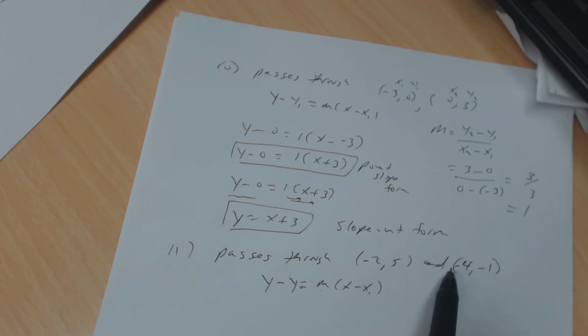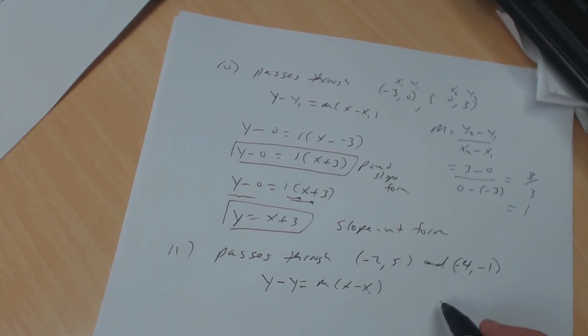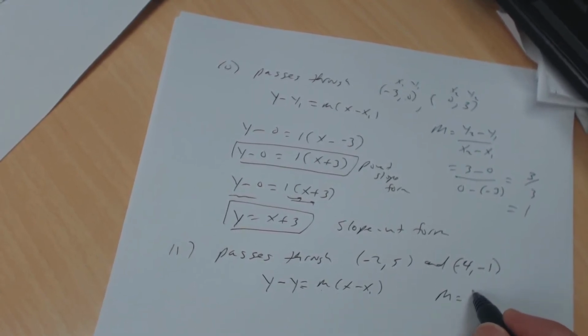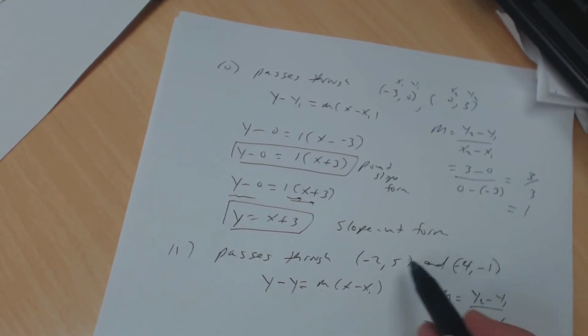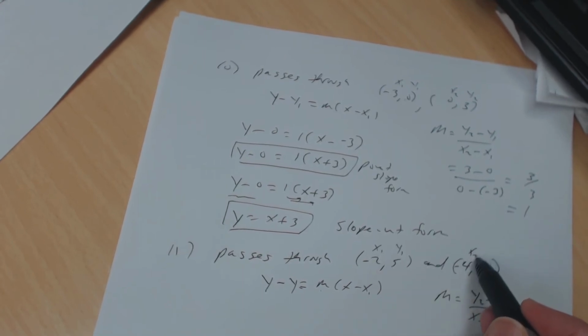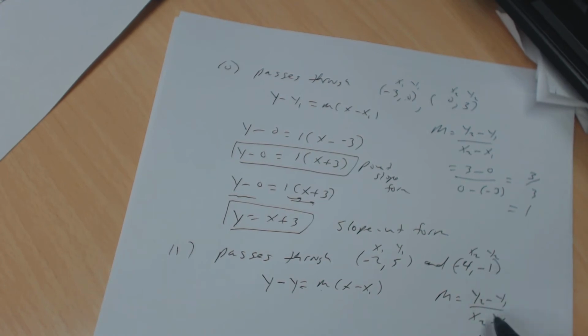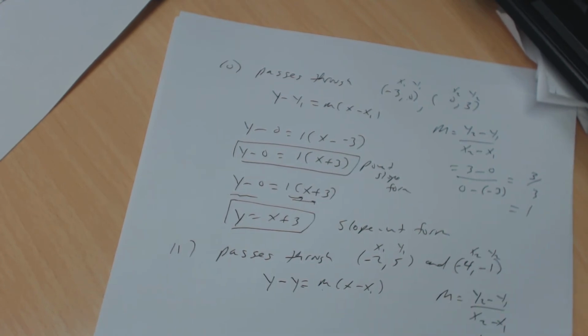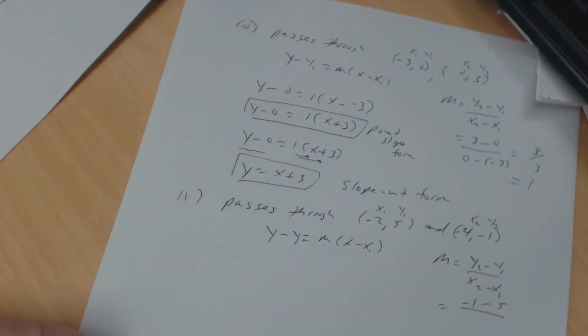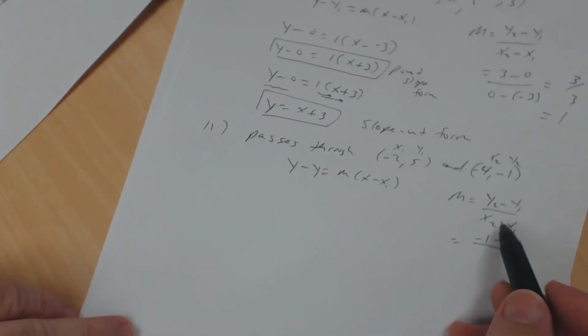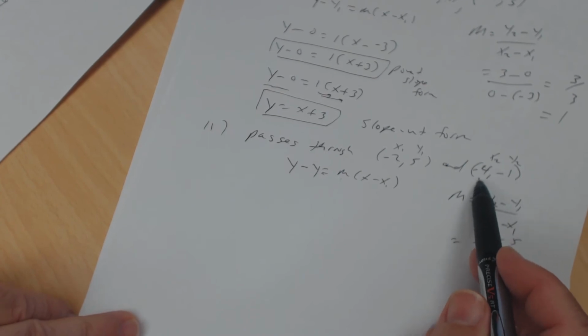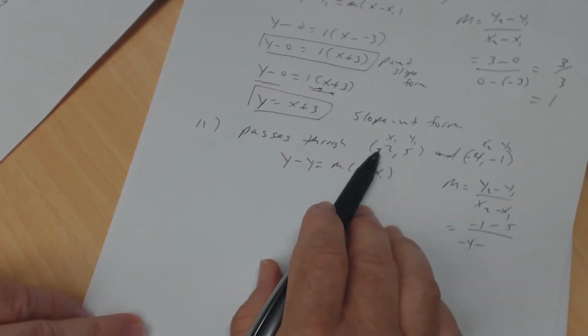It does not matter which one I use for x1, y1, but I got to find the slope. I don't know the slope, but I know that I can find the slope because I have 2 points. So I can use the slope formula, y2 minus y1 over x2 minus x1. So let's say this is your x1, y1, this is your x2, y2. And you plug things back in. So y2 is negative 1. You're going to subtract y1, which is 5, divided by, and then since I started with y2, I got to start with x2. So negative 4, subtract a negative 2.